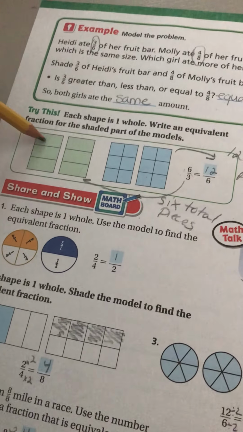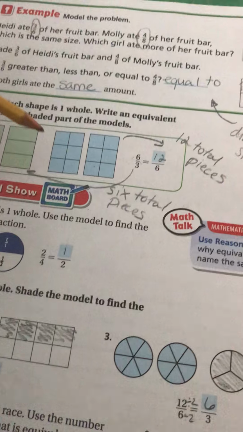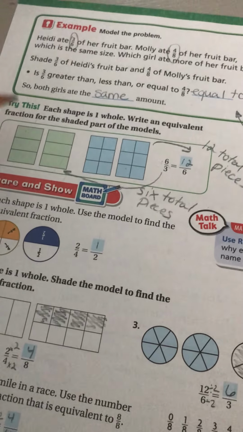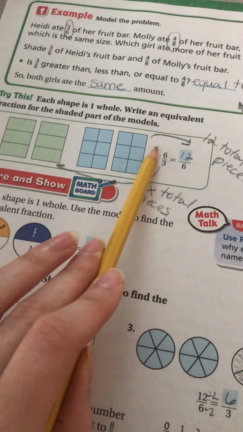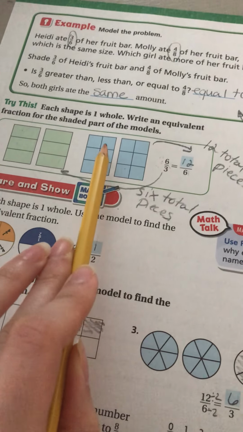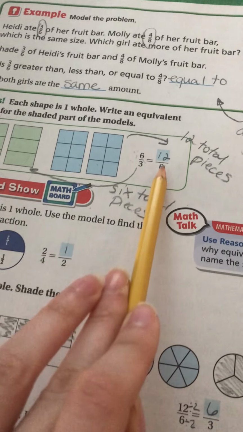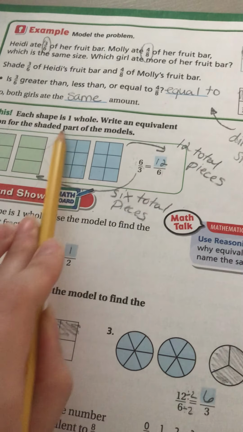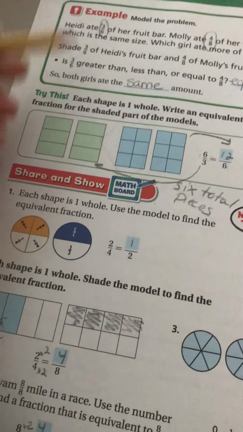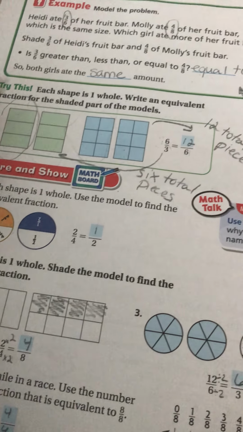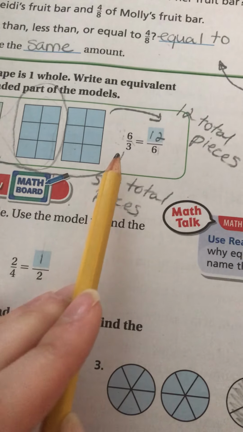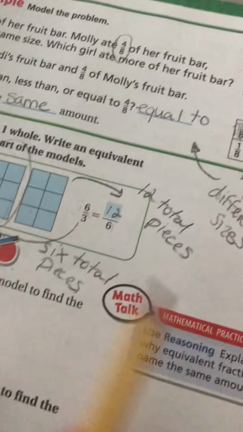So 6/3. Now we want an equivalent fraction over here that would represent the same amount. So again, you notice that your numerator for this one is 6, which is how many pieces total. Now over here, there are 12 pieces total, and one piece of that is 6, because we were only looking at one piece of this one. So we're going to do the same for this one. So 6/3 is equivalent to 12/6.